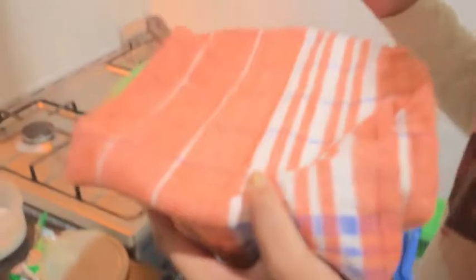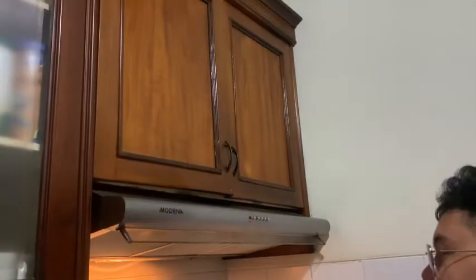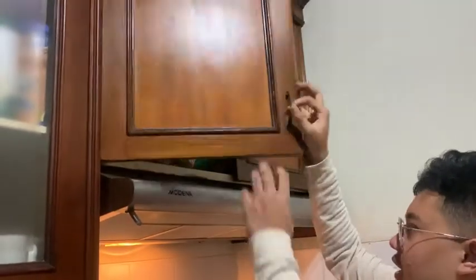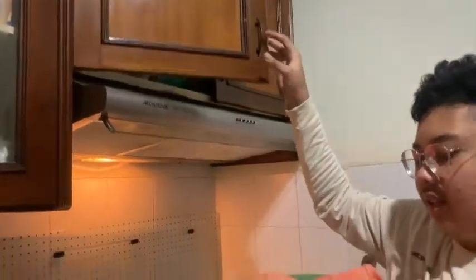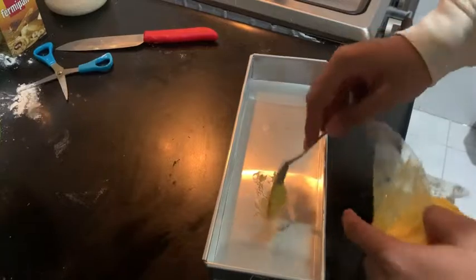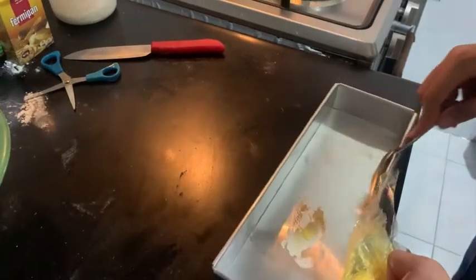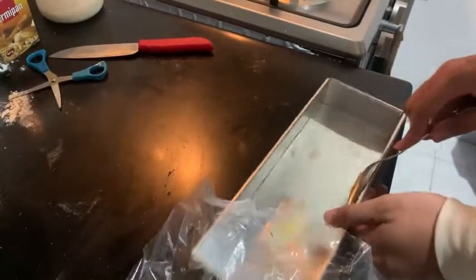So now we need to ferment it around 15 minutes in a dry area. So guys, it's already 15 minutes. Let's take this dough again. Let's see. So now we put some butter here so it can make the dough slick.